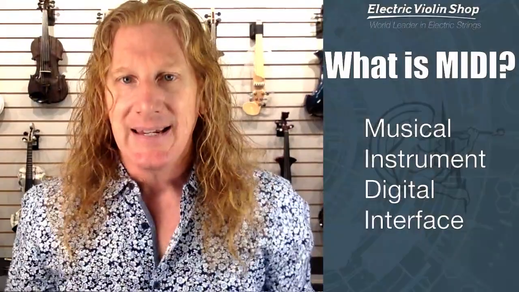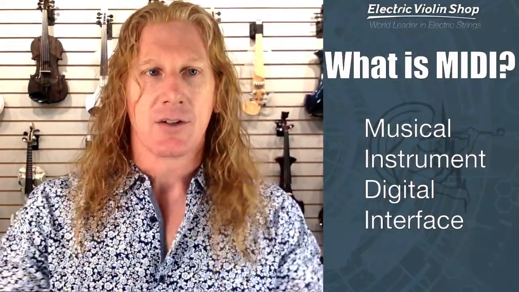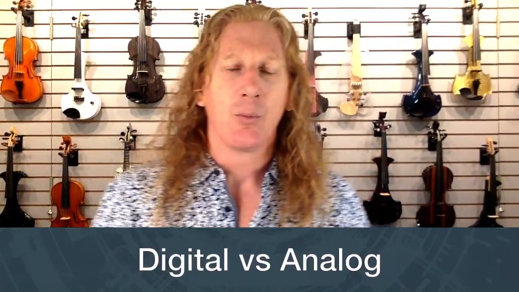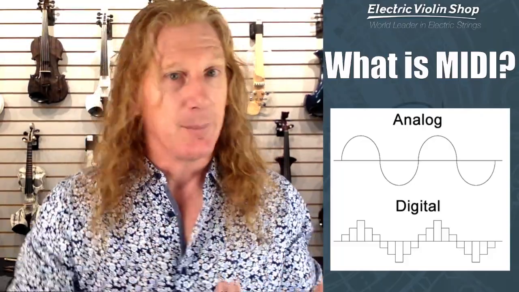What is MIDI? Stands for Musical Instrument Digital Interface. It's just a trivia question, but the key word is digital. And we've got to have an analog to digital conversion here. When you play your violin, it generates an analog signal. It's very smooth, right? If we want to translate that to digital, we've got to convert all this to ones and zeros. It can be done inside the computer.